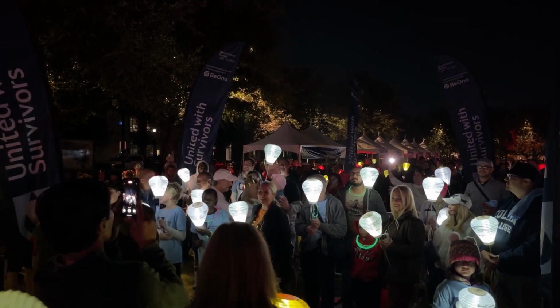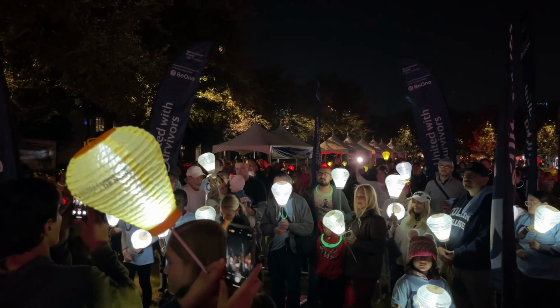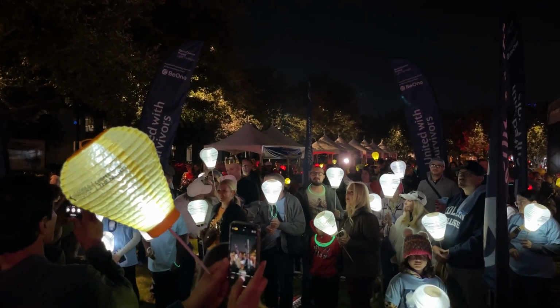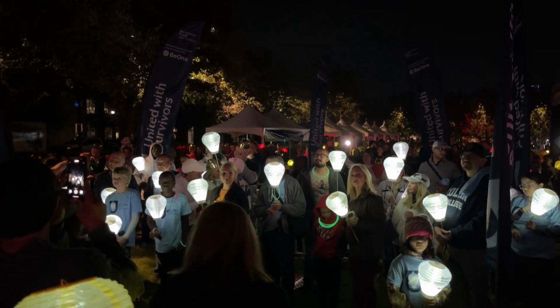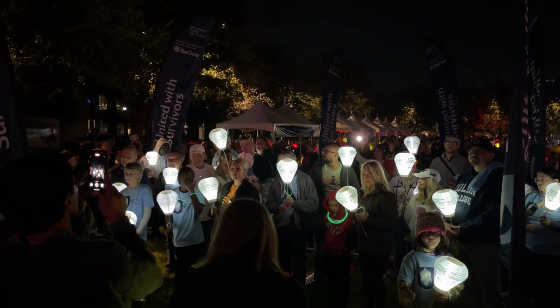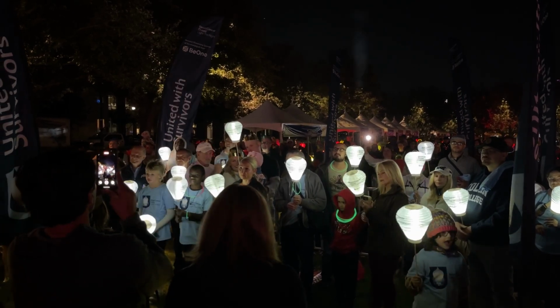The people now in the center of our community are living proof that our determination can change and save lives. They are why we light the night. We are united with survivors, and we celebrate them today and every day. Survivors, are you ready? Lift your lanterns high.